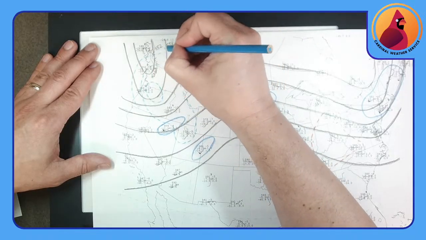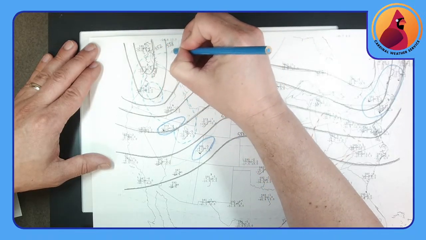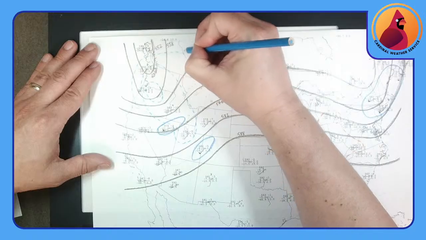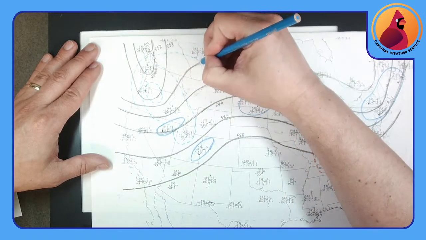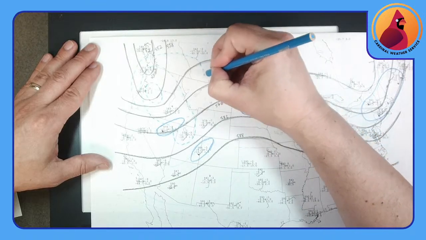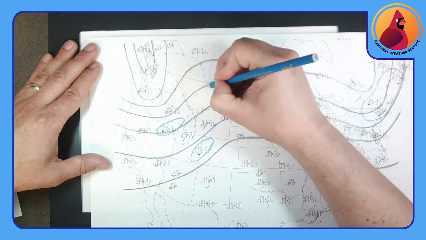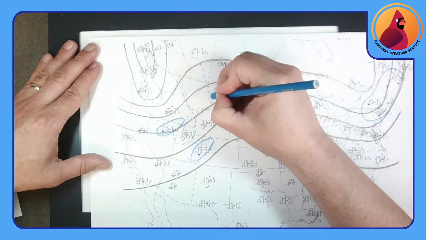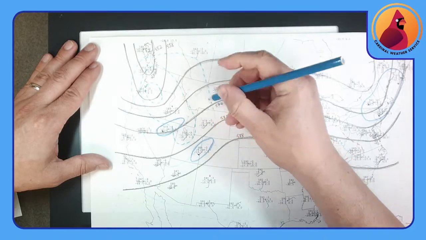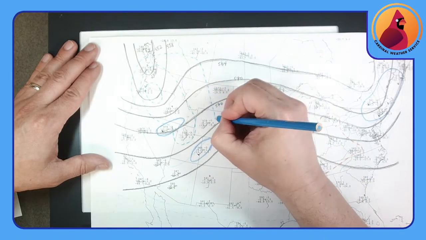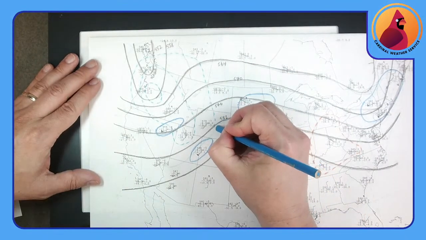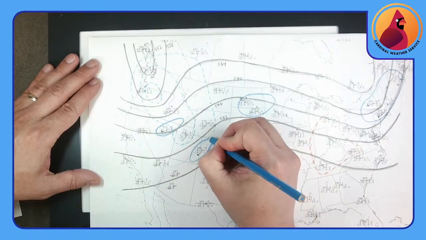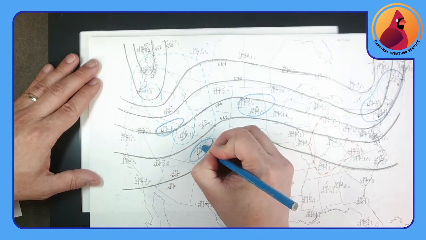Yeah, very broad areas between 8 p.m. last night and 8 a.m. this morning, at least here in the east. So from 0Z to 12Z of height falls.